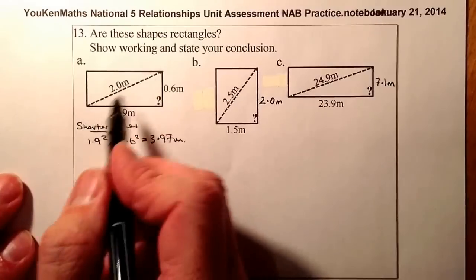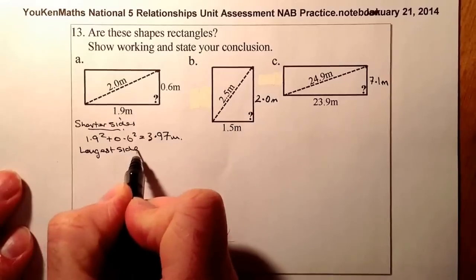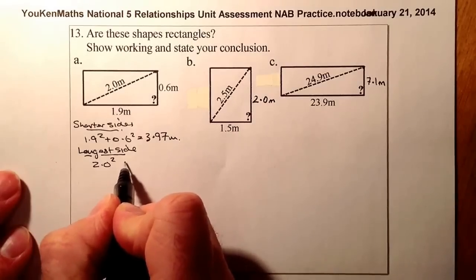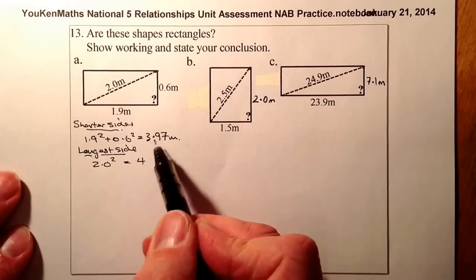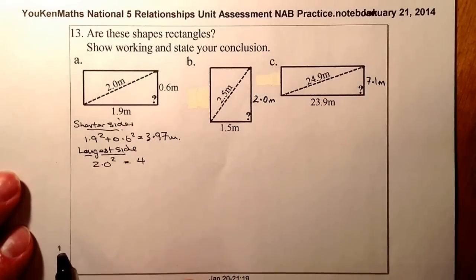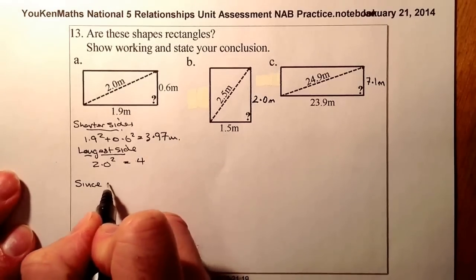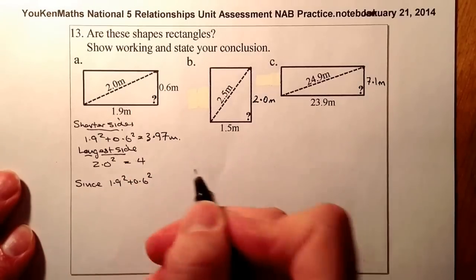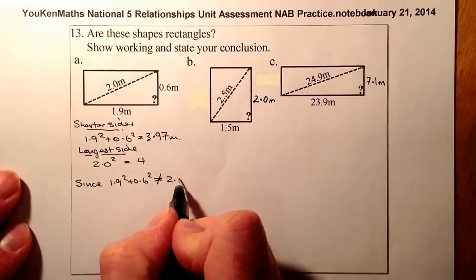I'll then work out the longer side, which is the hypotenuse, the longest side, and I'm going to do these separately. So it's 2.0 squared, and that's going to give me an answer of 4. Then I'm going to compare these two values and see if they're the same, and I'll make a statement. So I'll say that since 1.9 squared plus 0.6 squared, they're not equal. They're pretty close, but they're not equal, so it does not equal the 2.0 squared.